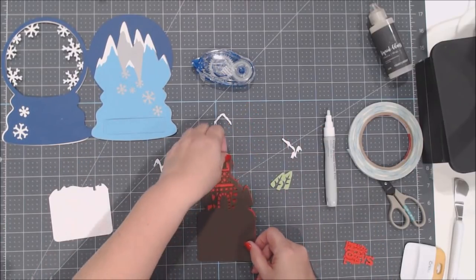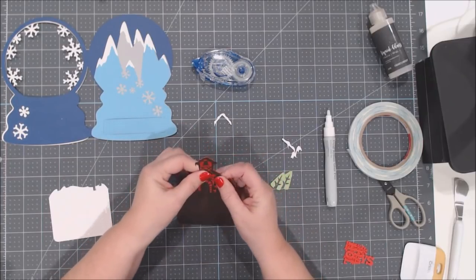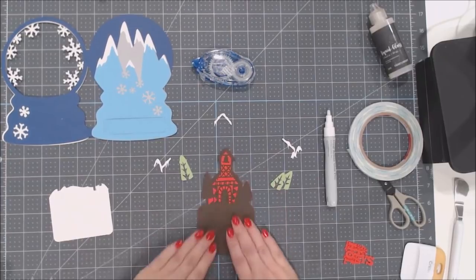And you're just going to line these up like so, and press that down.